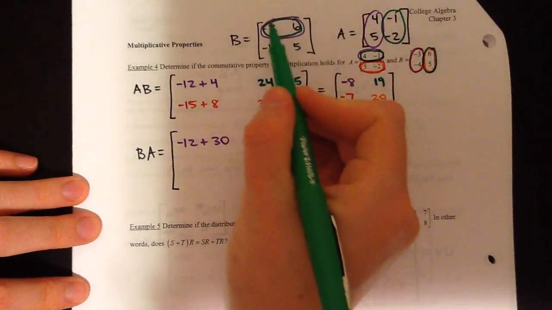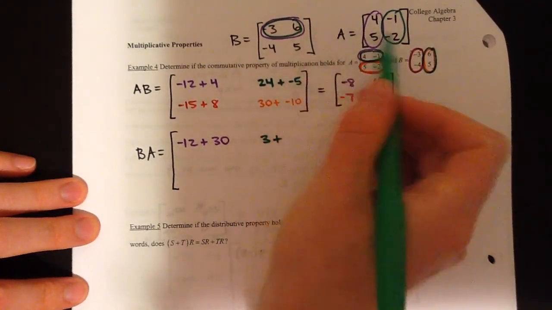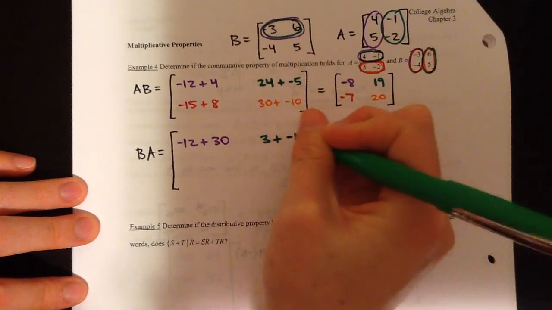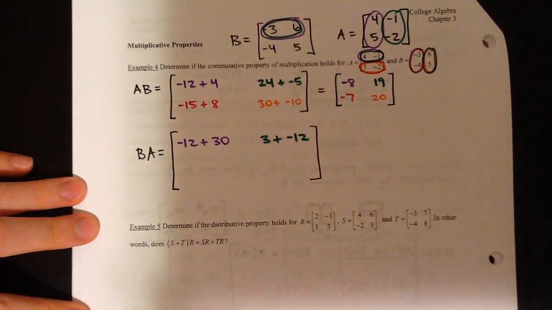So I match them up again. Negative 3 times negative 1 is a positive 3. Combine that with 6 times negative 2, that's negative 12. So close this off because there are no more columns.